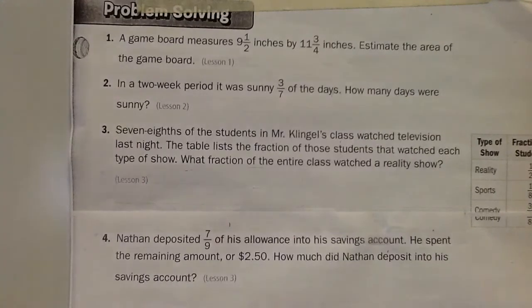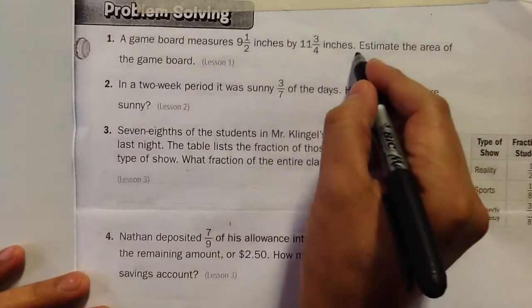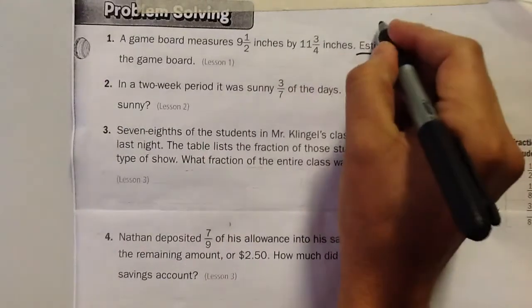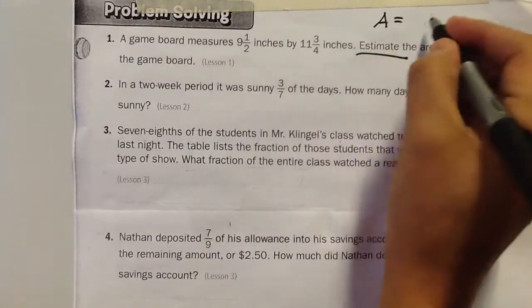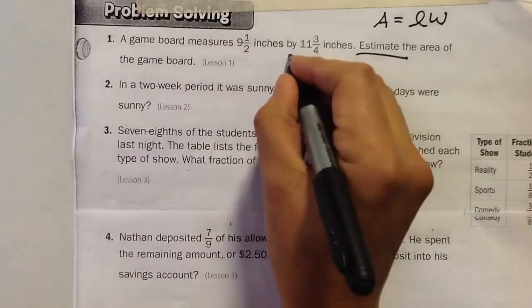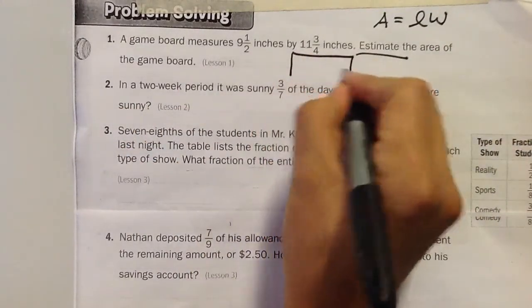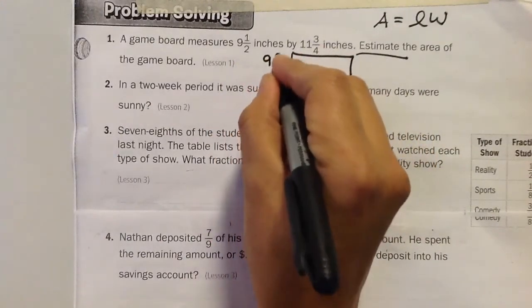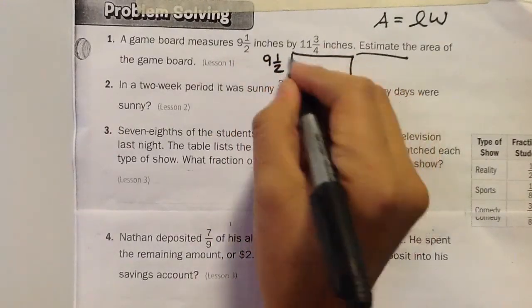Number one, a game board measures 9.5 inches by 11 3/4 inches. Estimate, keyword here, estimate the area of the game board. Well, we know that area of a rectangle is length times width. So if there was this game board, this dimension is 11 3/4, and this one over here is 9.5, length, width.